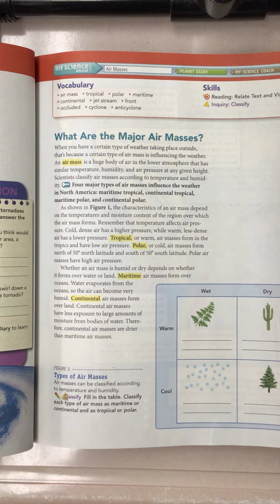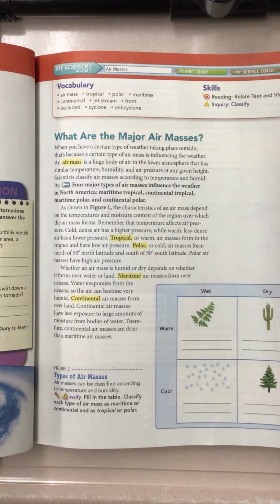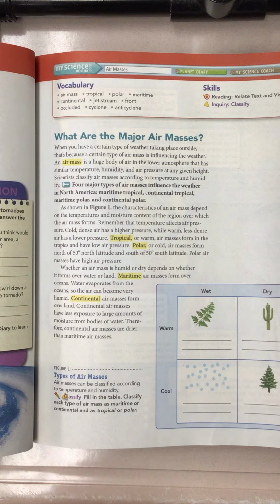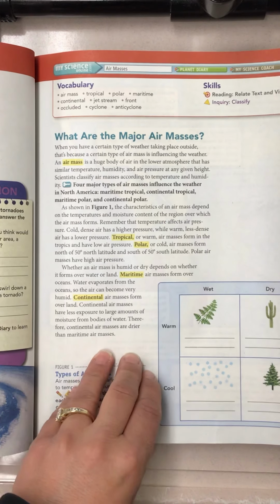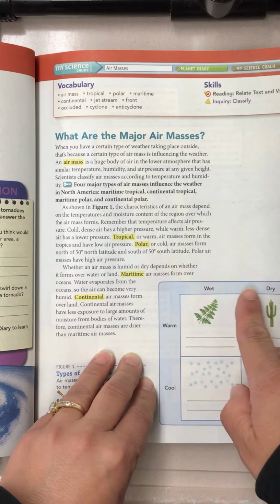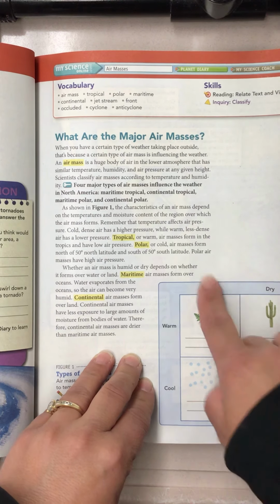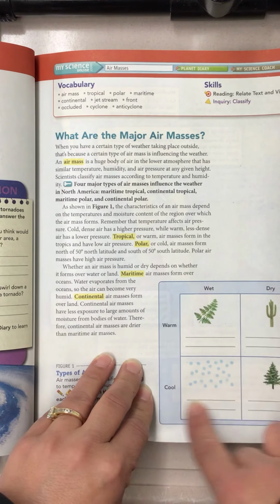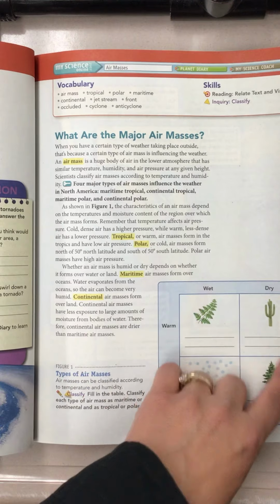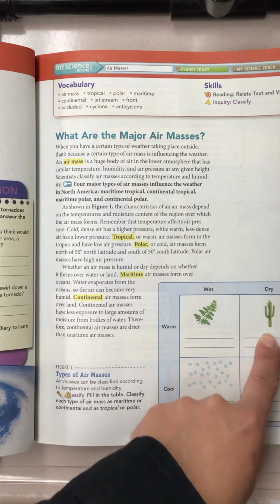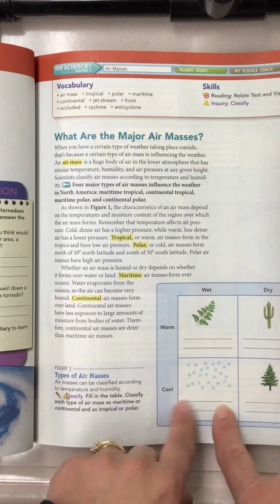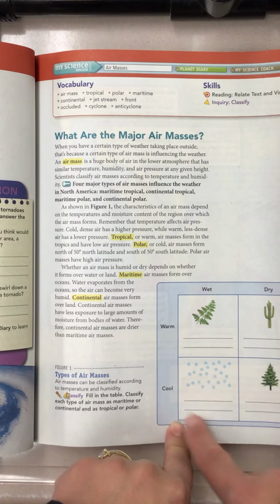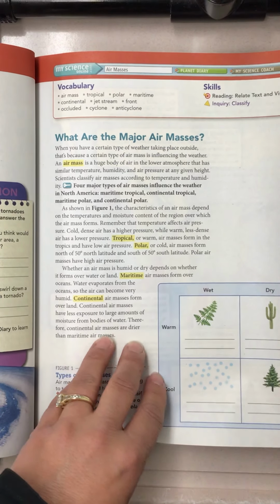Continental air masses have less exposure to large amounts of moisture or water from bodies of water. Therefore, continental air masses are more dry than maritime air masses. So you can connect these: wet and dry, dry and warm, or wet and warm, dry and warm, wet and cool. And so you get these kinds. So warm and dry would be like a cactus. Wet and cool would be like our winter season or our colder states.